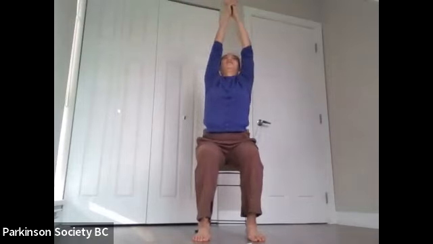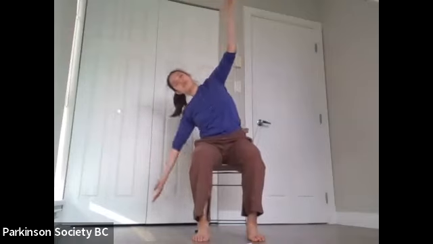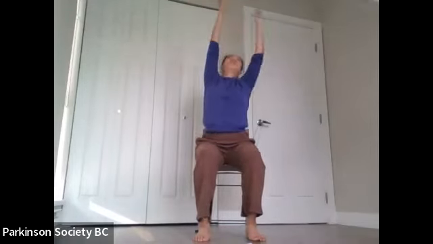And open. Big stretch up overhead. And open. Leaning to the side each time. Big stretch up overhead and open. One more. Big stretch up overhead and open. And let the arms come down. Circle the wrists as your arms open down to the side.